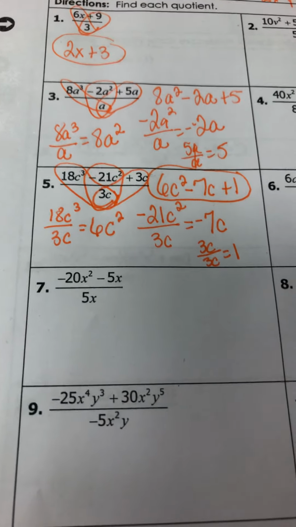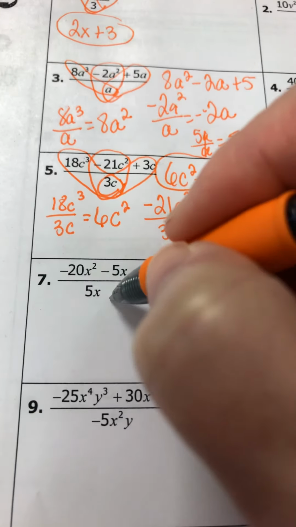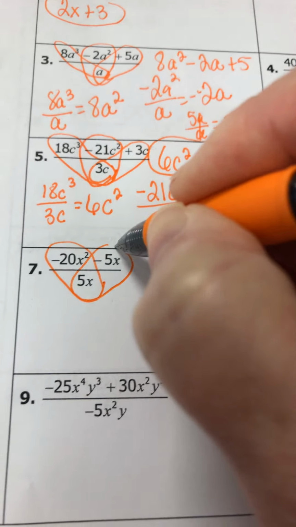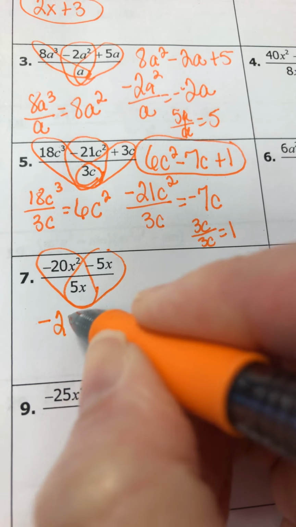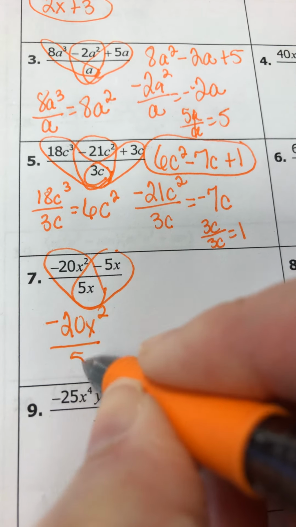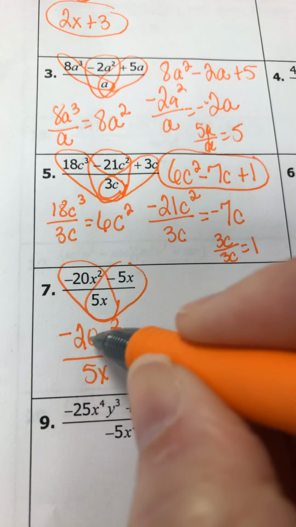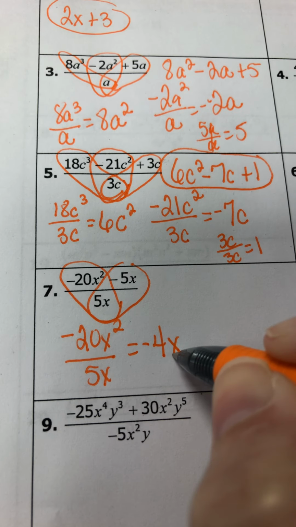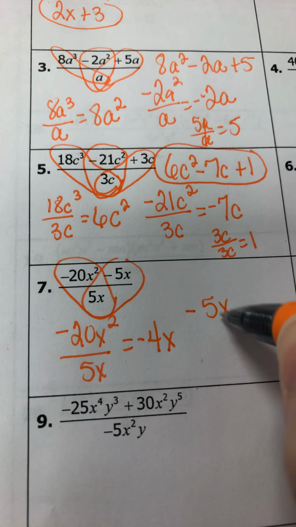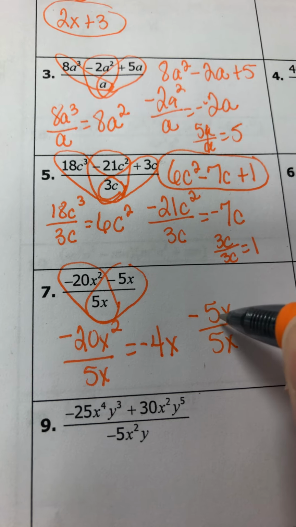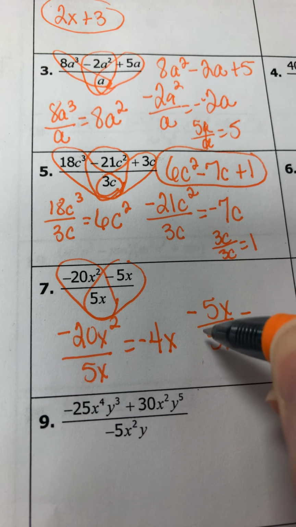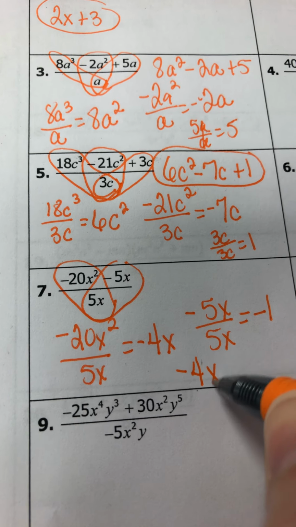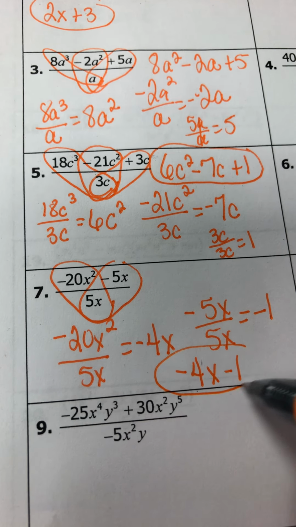All right. Let's divide by 5x and 5x. So we have negative 20x squared divided by 5x. Negative 20 divided by 5 is negative 4. 2 minus 1 is 1. Then we have negative 5x over 5x. A number divided by itself is 1, but you'll notice we have opposite signs, so it has to be a negative 1. Negative 4x minus 1 is my final answer.